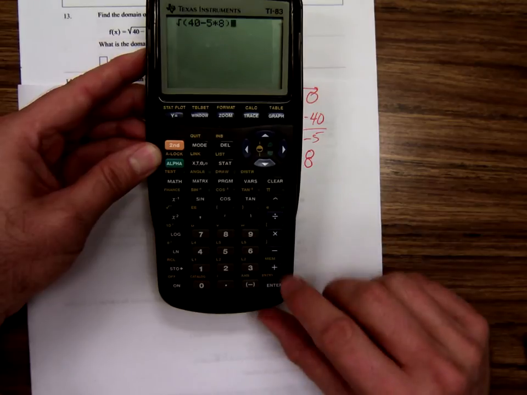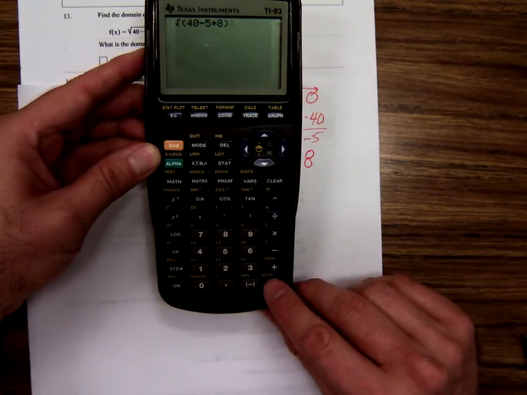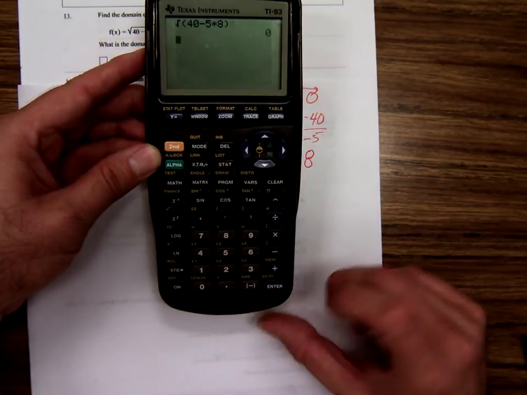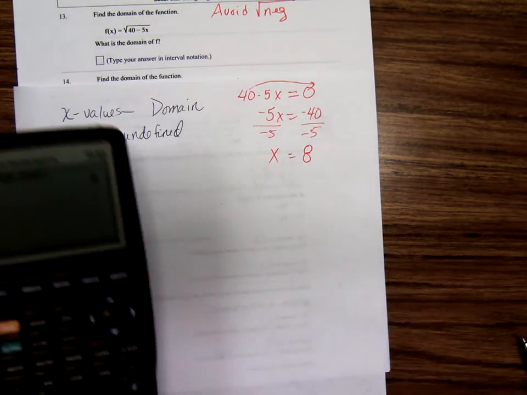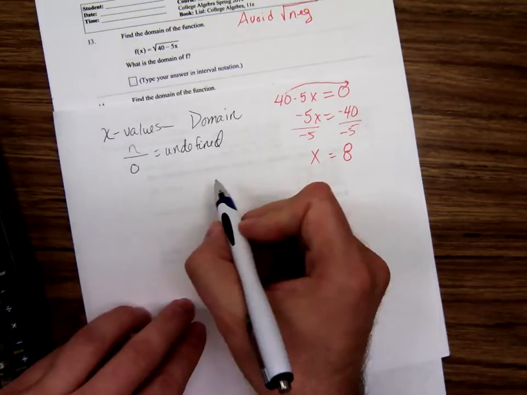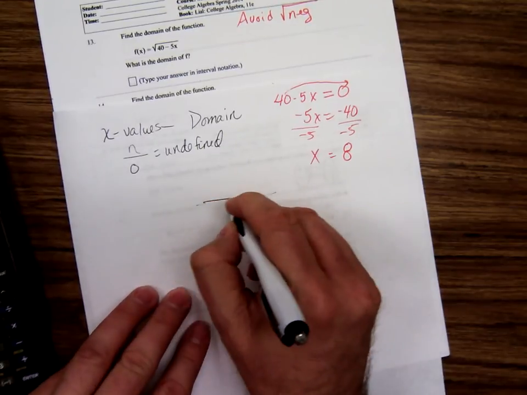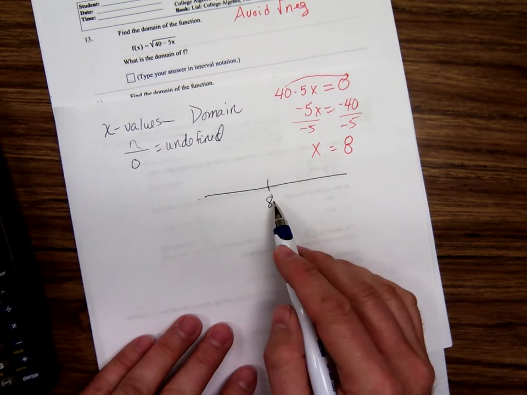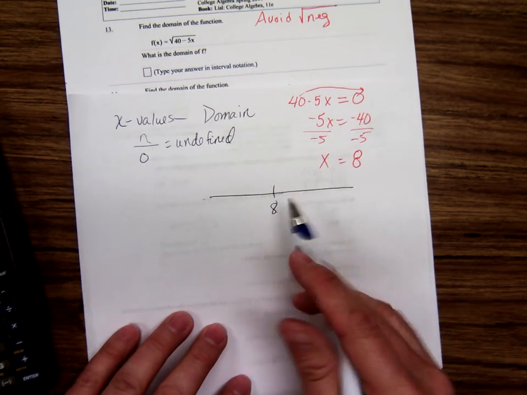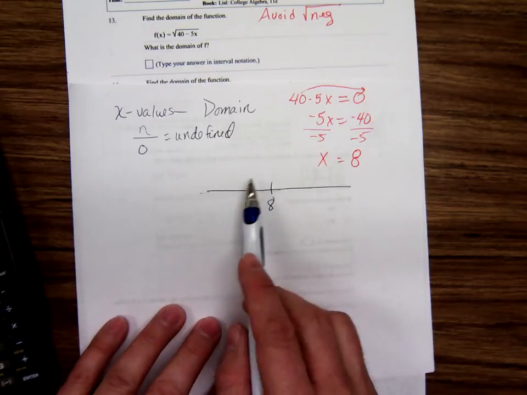What's that going to give me when I hit equals? 0. The square root of 0 is 0. Now, let's draw a number line. Locate 8. And let's just test on either side.